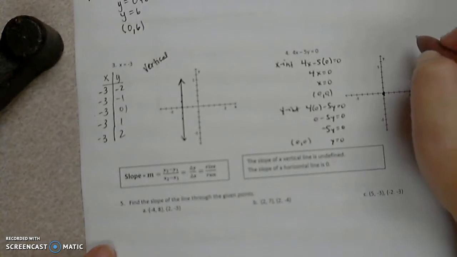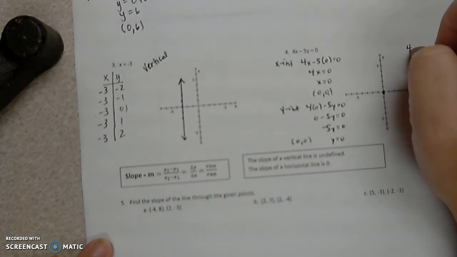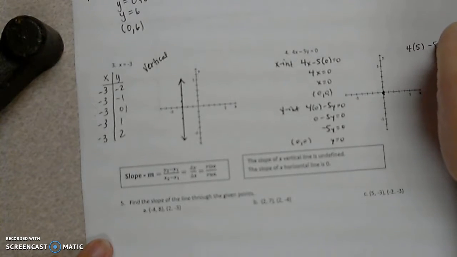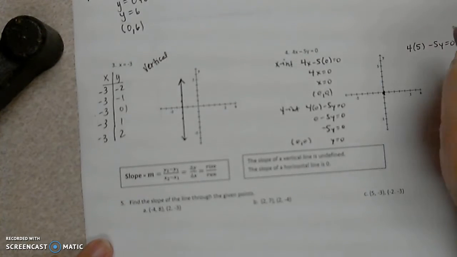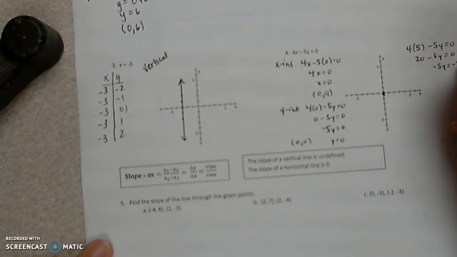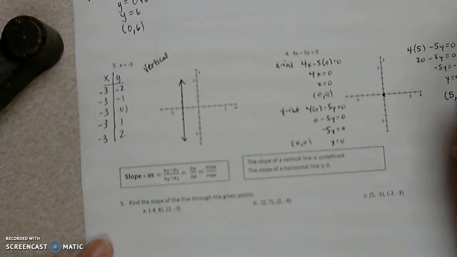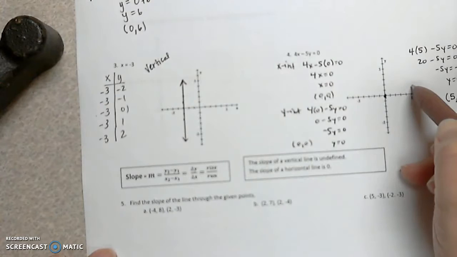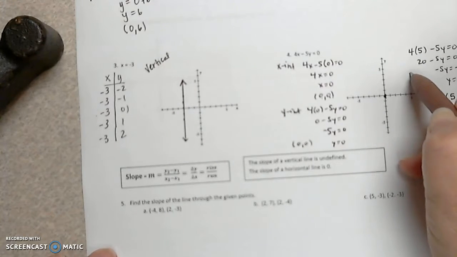So let's see. How about let's do 5. 4 times 5 gives me 20 minus 5y equals 0. Negative 5y equals negative 20, and y equals 4, so that'll give me the point. I filled in a 5 for x, and I got a 4 for y, so that'll be 5, 1, 2, 3, 4.